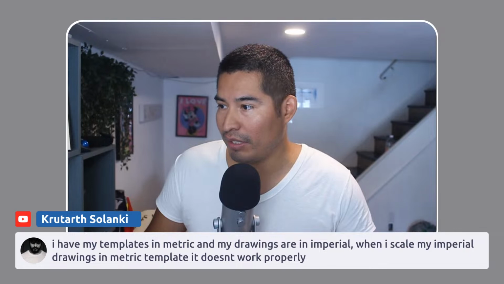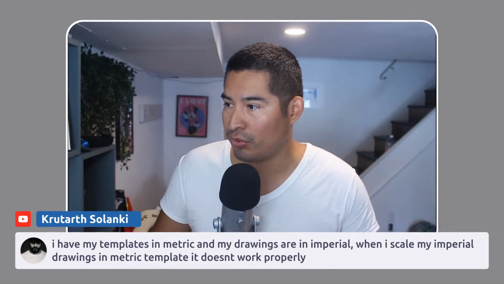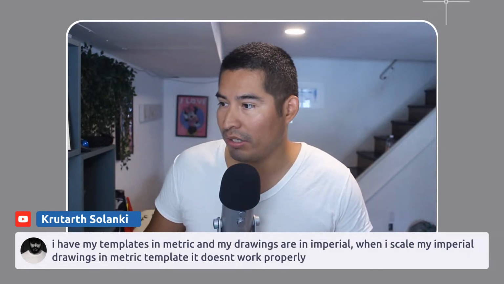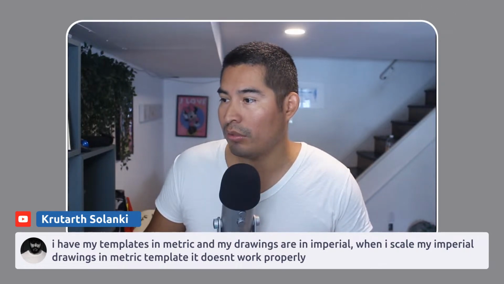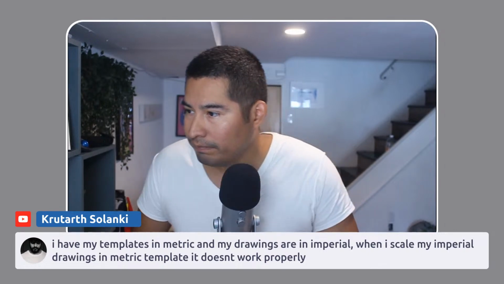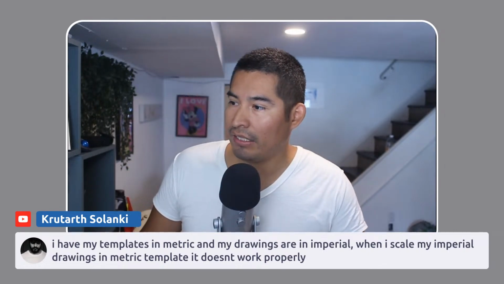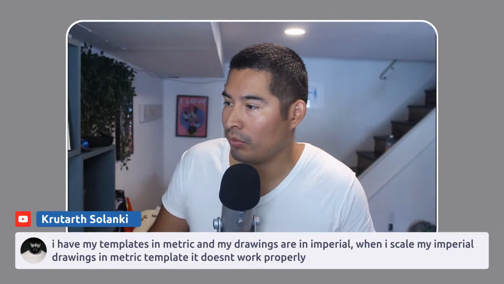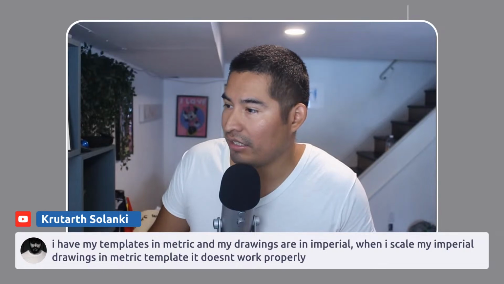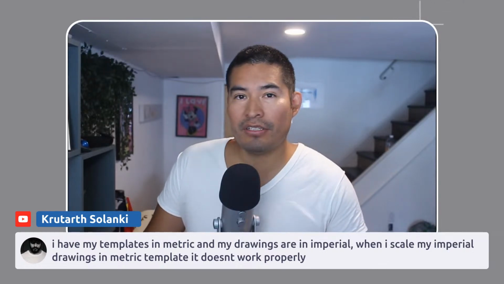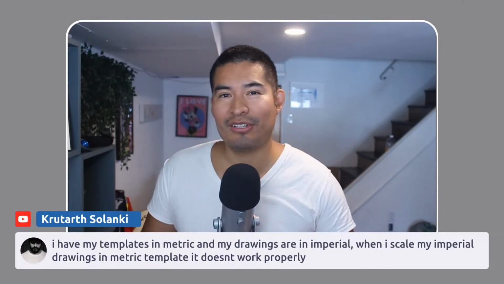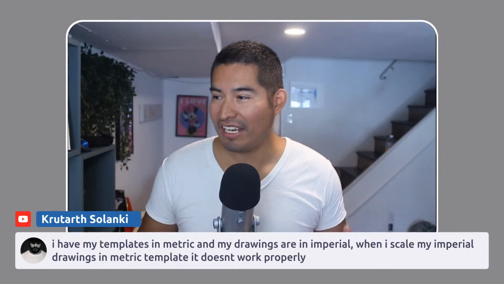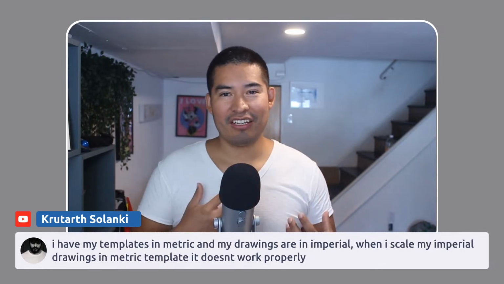Solanki says, I have my templates in metric and my drawings are in Imperial. When I scale my Imperial drawings in the metric template, it doesn't work properly. So when you scale your entire drawing, or when you scale blocks, or what's the specific problem, Solanki? It might be tough to work like that, right? To use both metric and imperial at the same time and try to make it work.